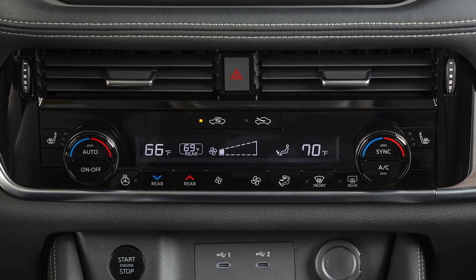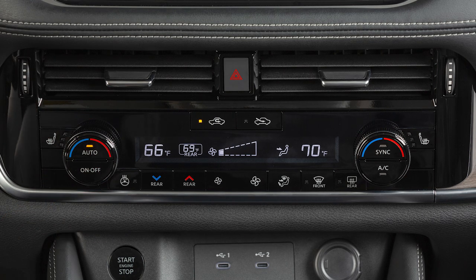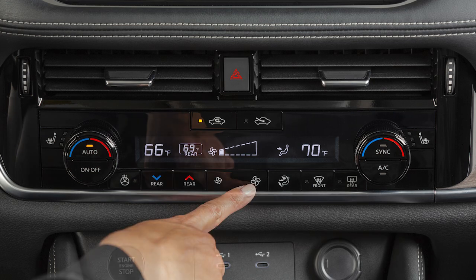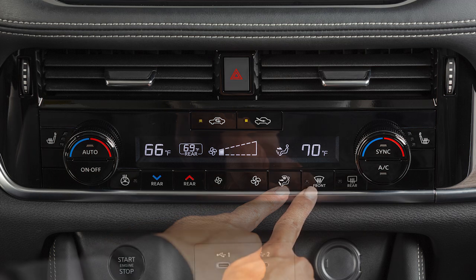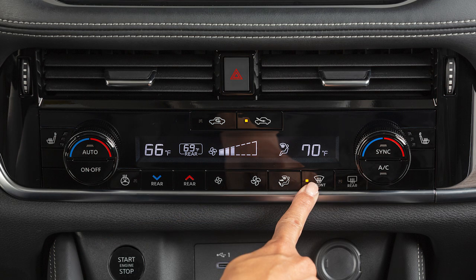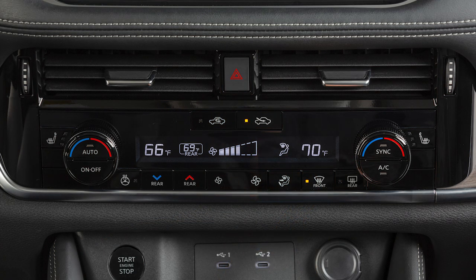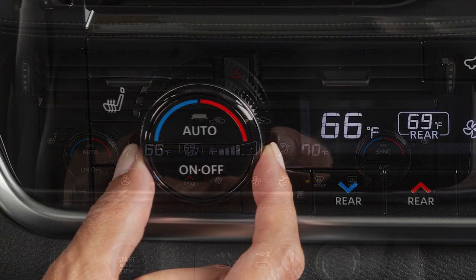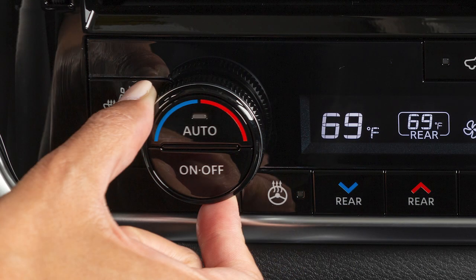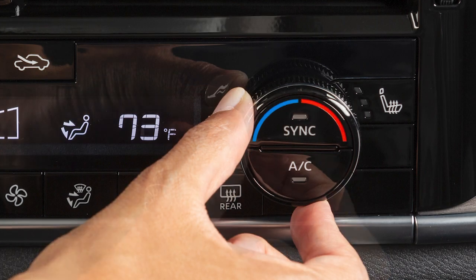Press this button to turn the heater and air conditioner system on. Press this button and the system will automatically regulate and maintain fan speed, airflow, and temperature in the cabin. If fan speed, airflow mode, or defrost settings are manually adjusted, the system will switch from auto mode to your control. Turn these dials to set the desired temperature for each side of the vehicle.